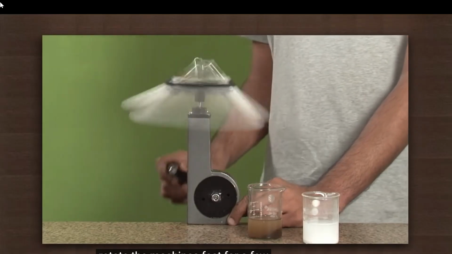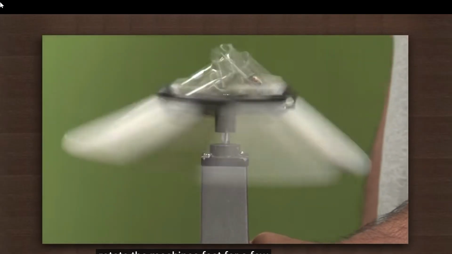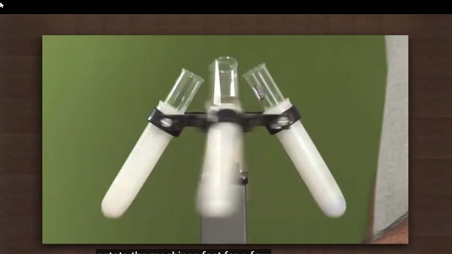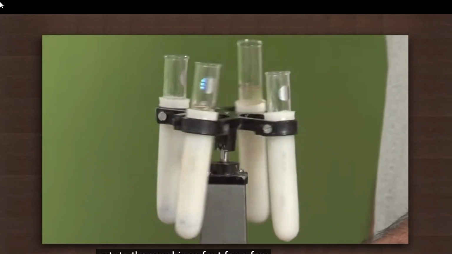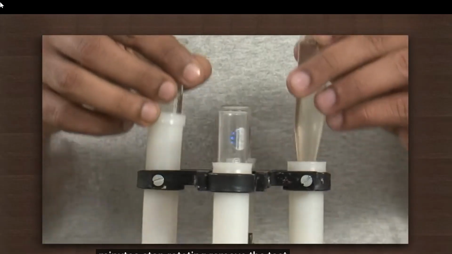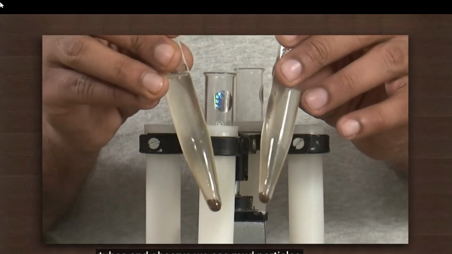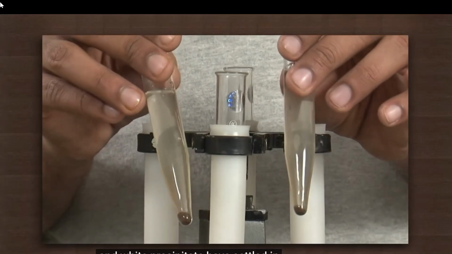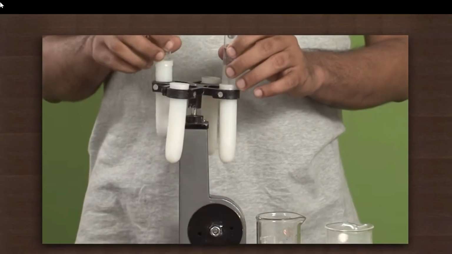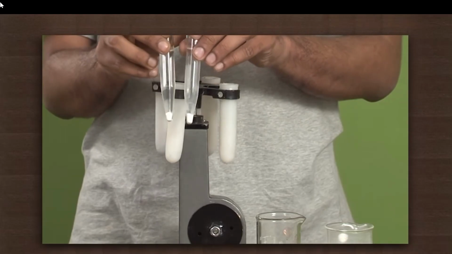So that's what's happening inside here, essentially. Stop rotating. Remove the test tubes and observe. We see mud particles and white precipitate have settled in each of the test tubes. This is the process of centrifugation.